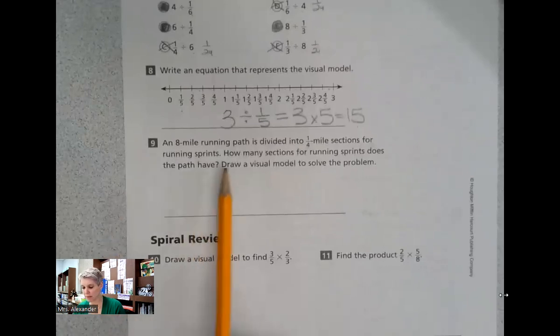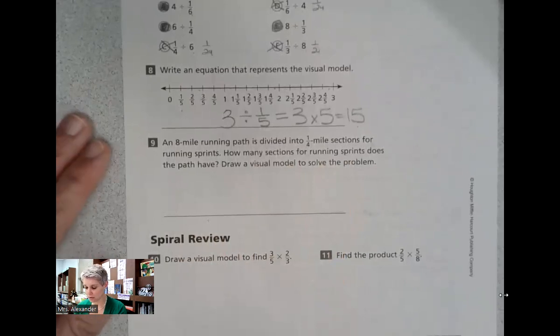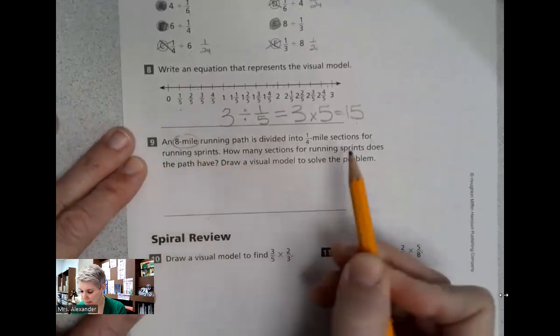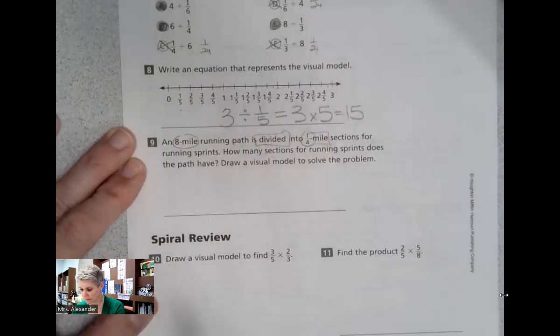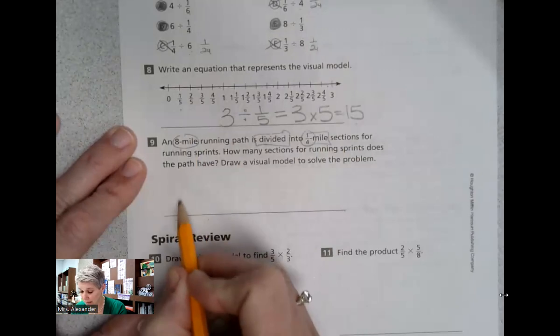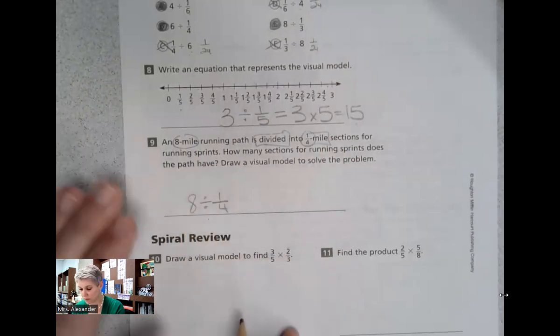An 8-mile running path is divided into 1/4 mile sections for running sprints. How many sections for running sprints does the path have? Draw the model and solve the problem. It's an 8-mile path divided into 1/4 mile sections. So my expression looks like it would be 8 divided by 1/4.